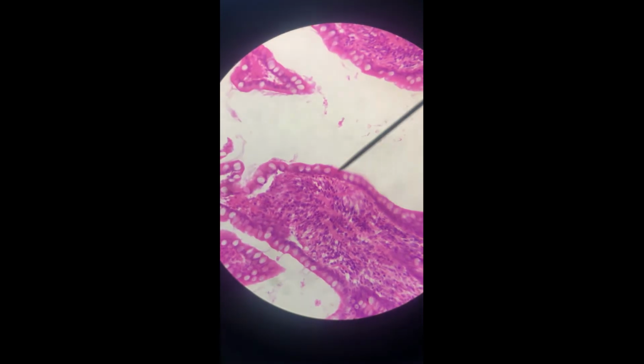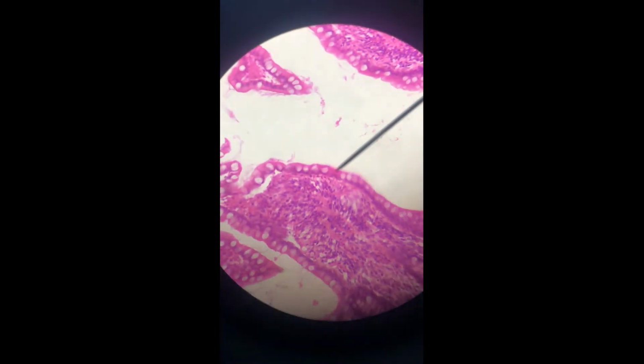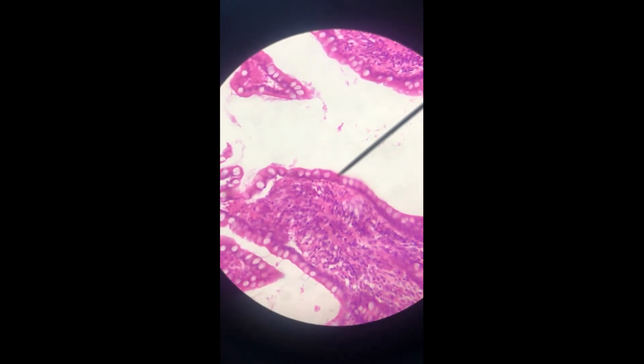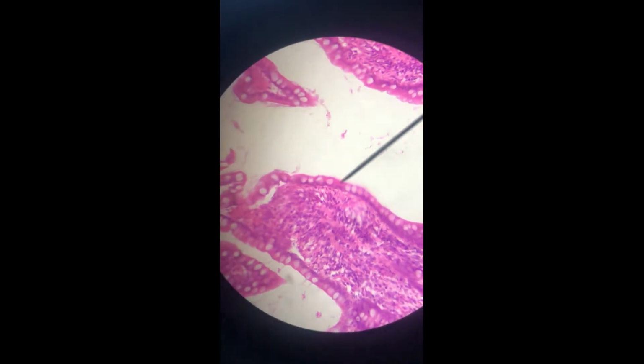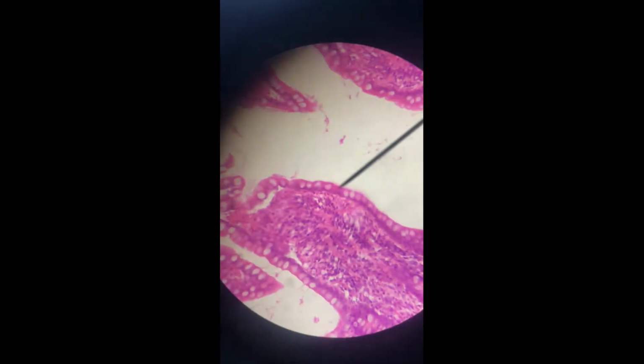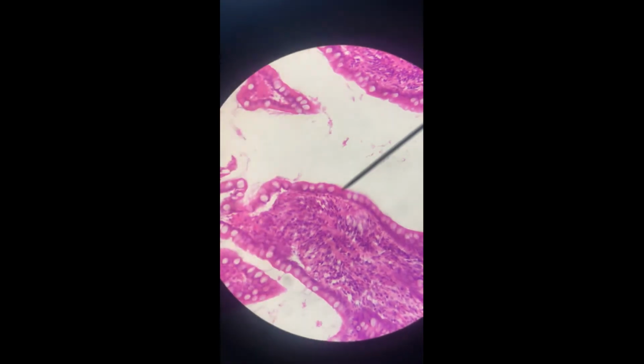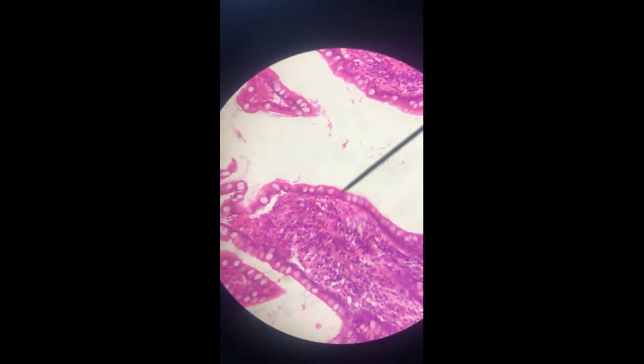There are two tissue types in this larger structure, this fold. We're pointing at the epithelial tissue. It's a simple columnar epithelial tissue, and right below it is connective tissue. And all those dark purple dots are the nuclei. So no, this is not one cell. How many cells do you think are there?